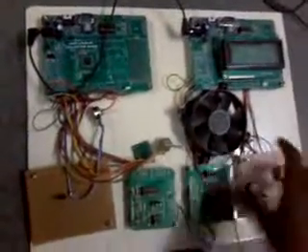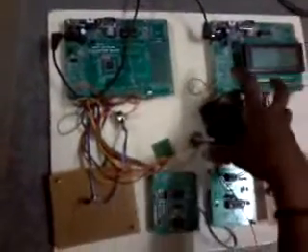Once the temperature increases, the buzzer will start, and we have connected a cooler on the receiver side. The cooler turns on automatically, and the temperature is reduced. This is how the fault is diagnosed automatically.